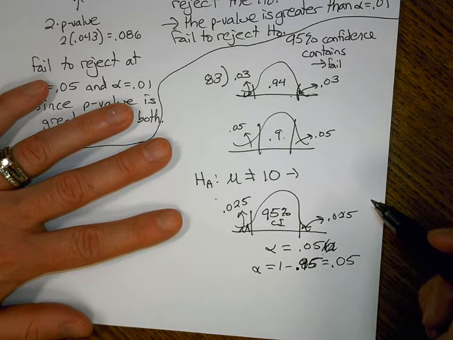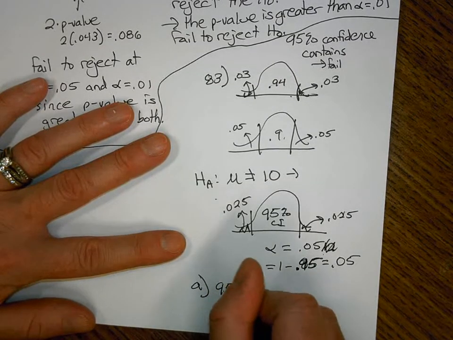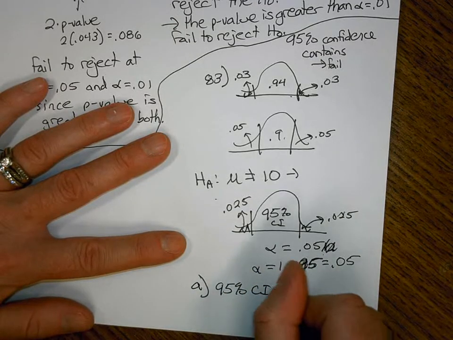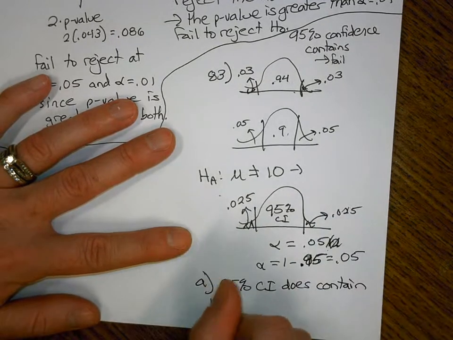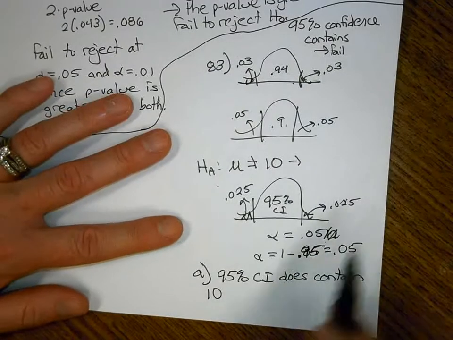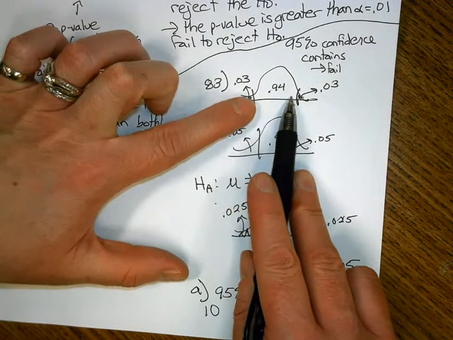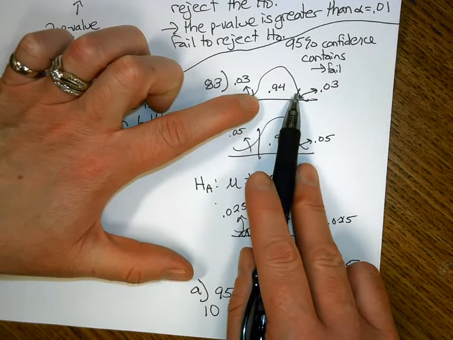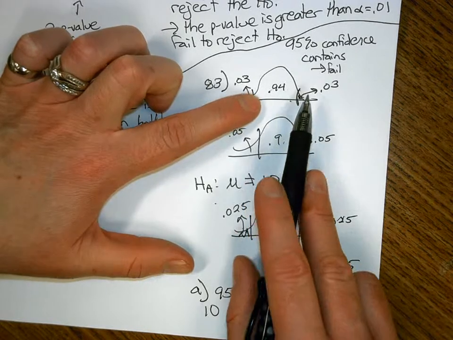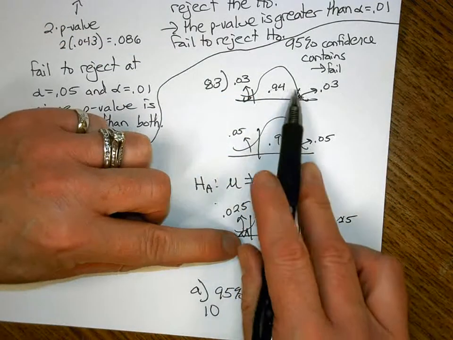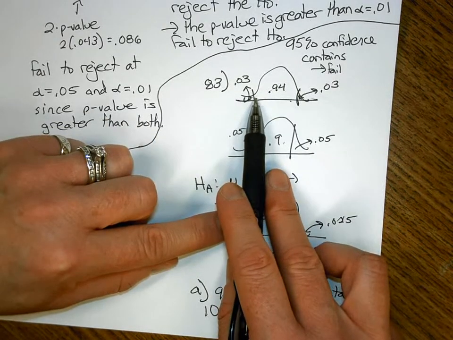So for part A, the 95% confidence interval does contain 10. If we look back up at the 94% confidence interval I drew, that's smaller, narrower than 0.95. So 0.03 is on either end, and since 0.94 can fit within the 0.95, that means 10 must be in it. It's on the edge of it, but it must be in it.